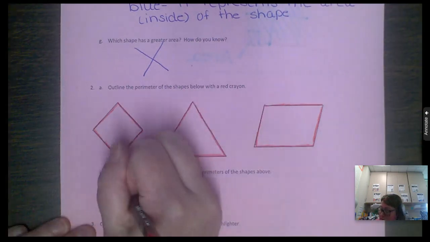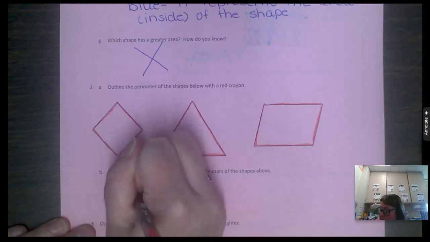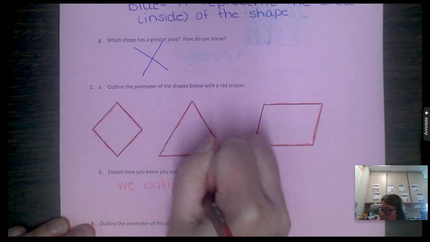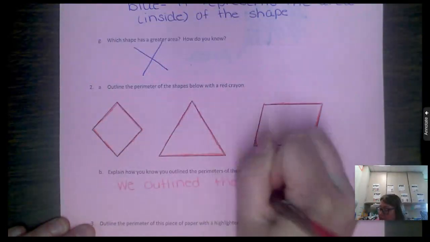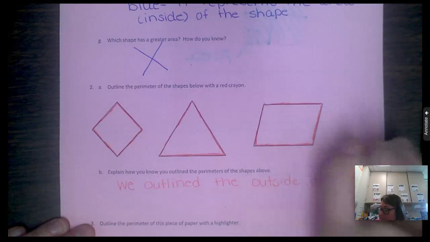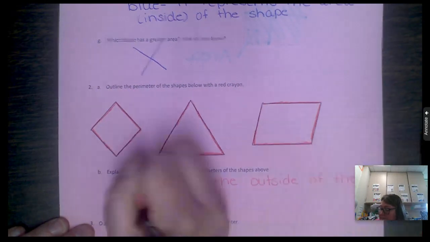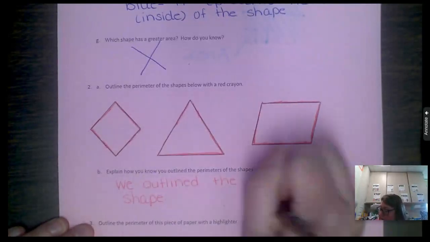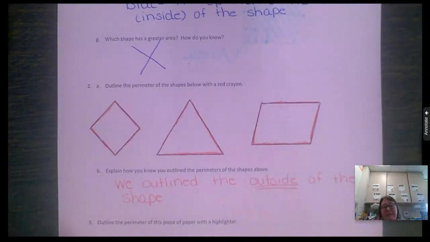So we outlined the outside of the shape. And again, we can double underline outline or outside. So we know that the perimeter is the distance around the outside of the shape. Okay.